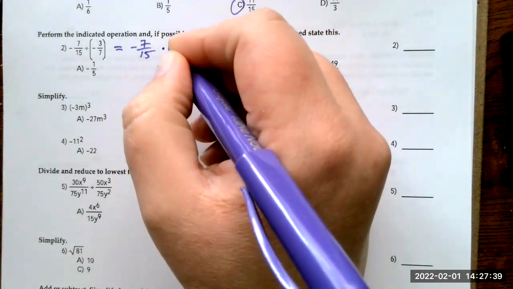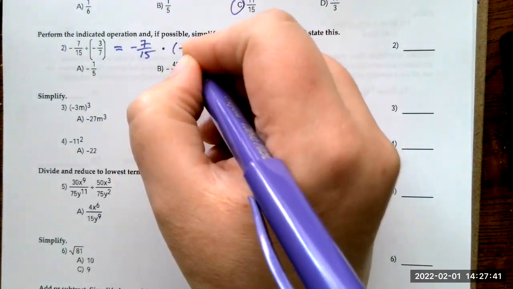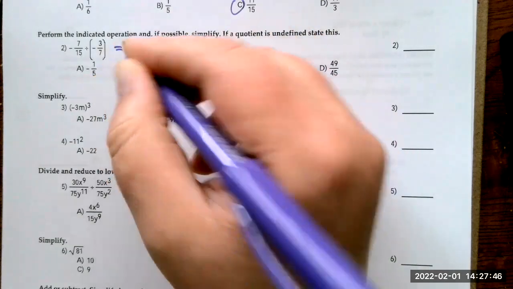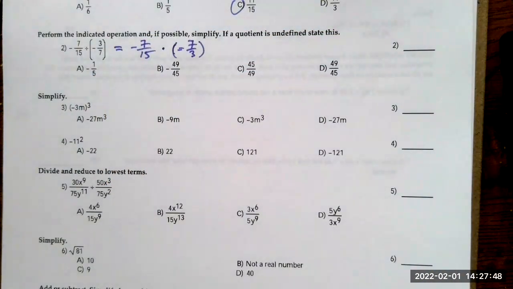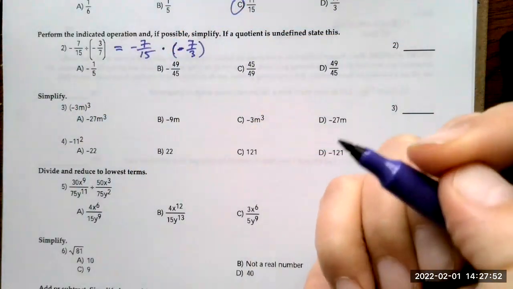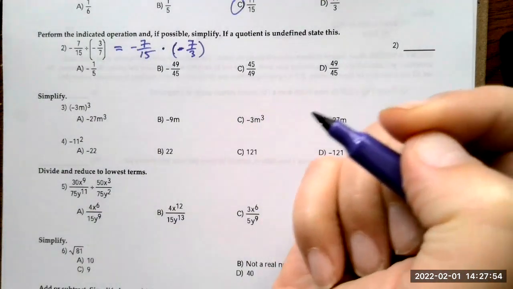You change the division into multiplication and you flip the other fraction. So you flip -3/7 to -7/3. So you keep the sign the same. If it was negative, it's still negative. It was positive, it's still positive, but you flip the numerator and the denominator.